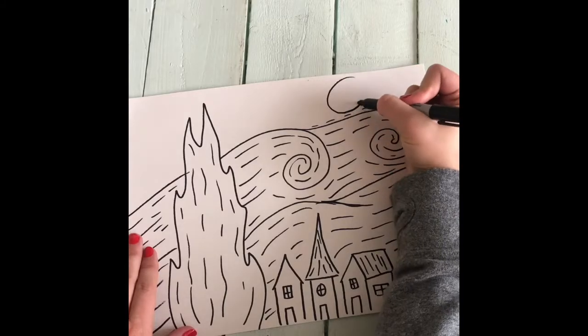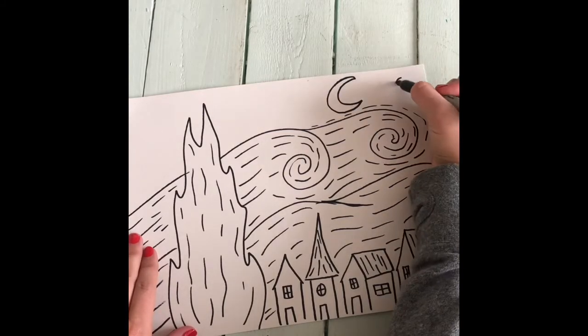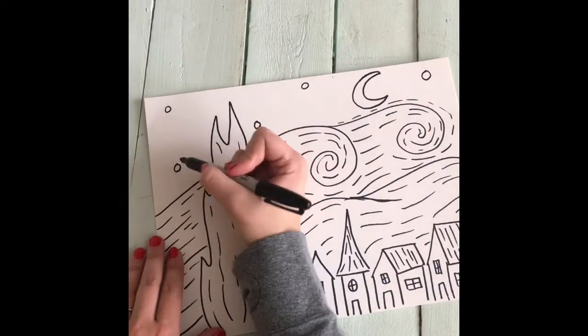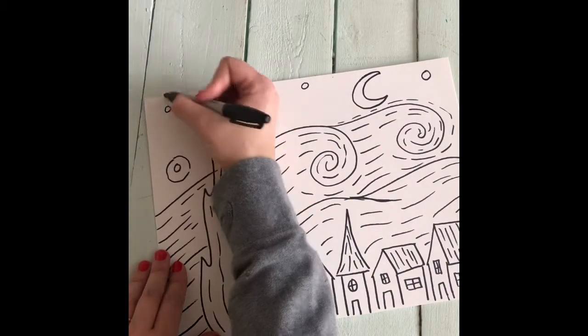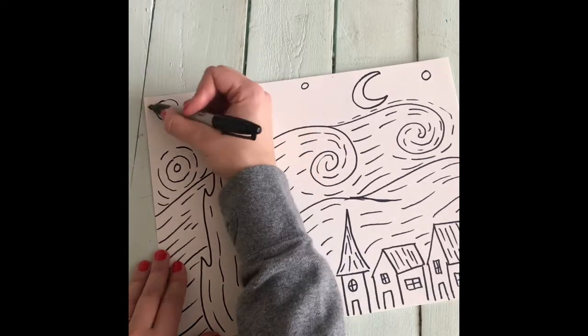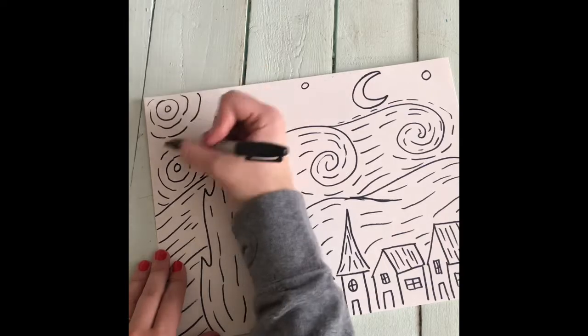Last are our stars and moon. You can draw a crescent moon where you have space and a few small circles to fill up the top of the paper. Be sure to draw repetitive rings and lines that repeat around your shapes. By the time you are done drawing, your whole paper should be filled up with lots of lines to show lots of texture.